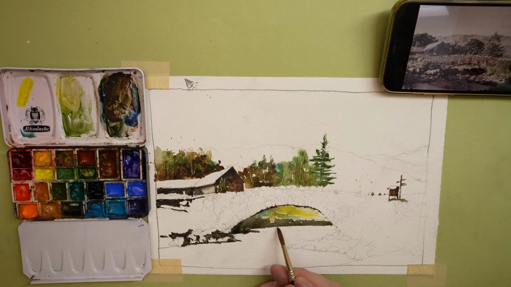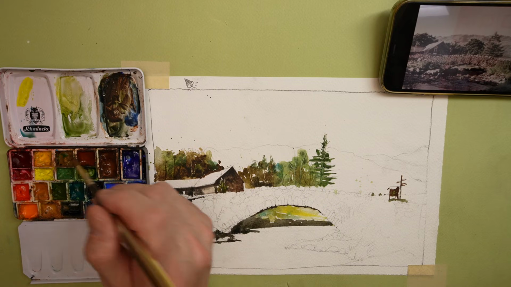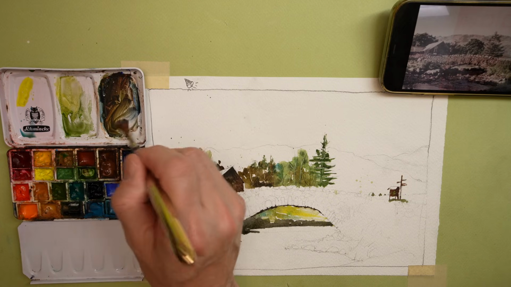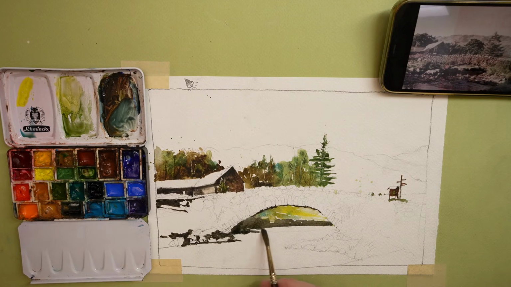Okay, this looks like it's dried quite a bit along this embankment along the creek. Now I'll go right in. Maybe I'll make this a little cooler, a little bit of a blue in there, so I'll put in some blue.